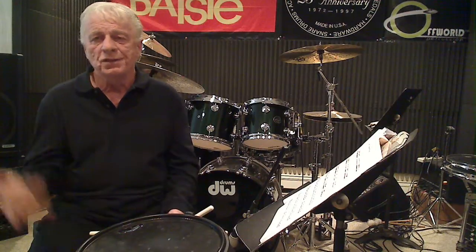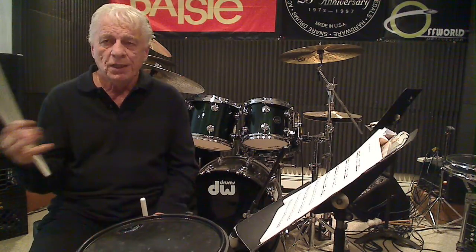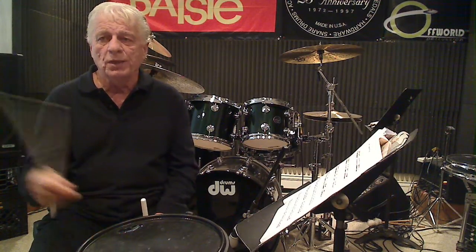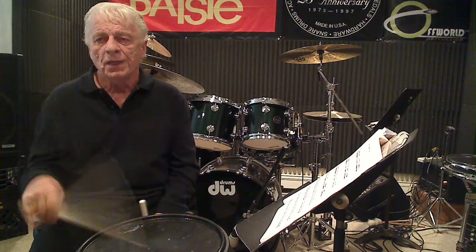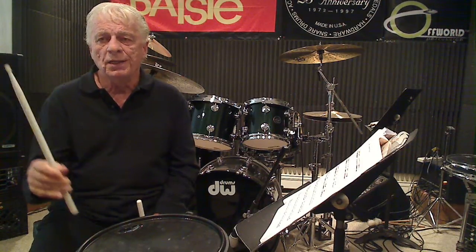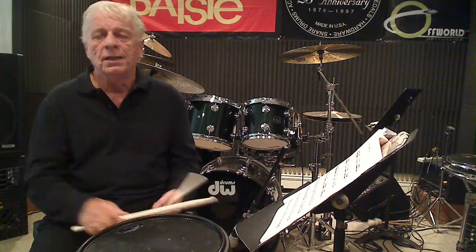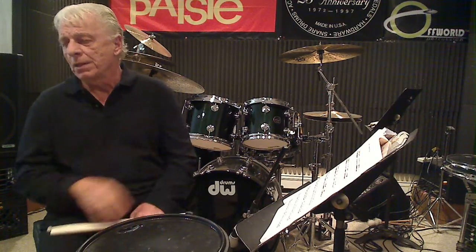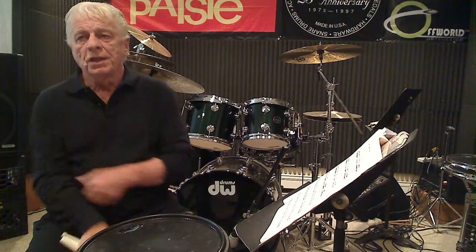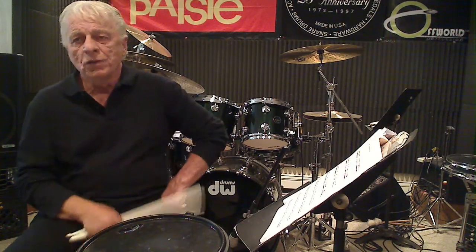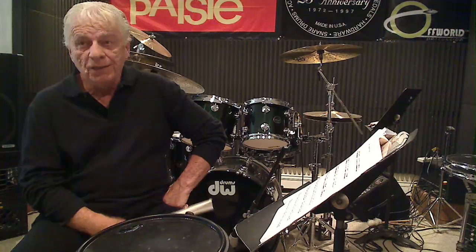Now I just accented the first stroke of the triplet, which would, if I just played an eighth note triplet without accents, be 1 and the, 2 and the, 3 and the, 4 and the. Now I hope this helps from all the requests I got to understand the half note triplet, the quarter note triplet, and the eighth note triplet.